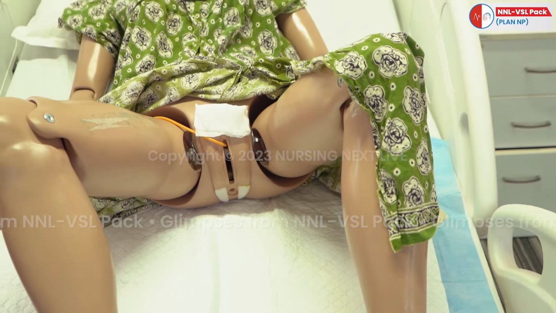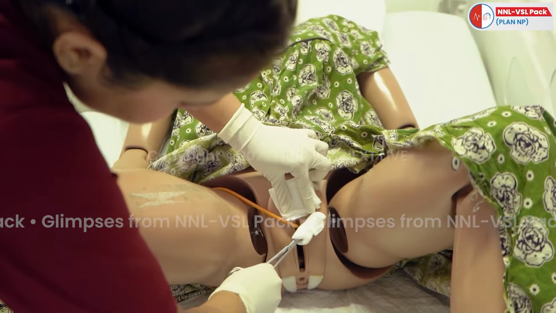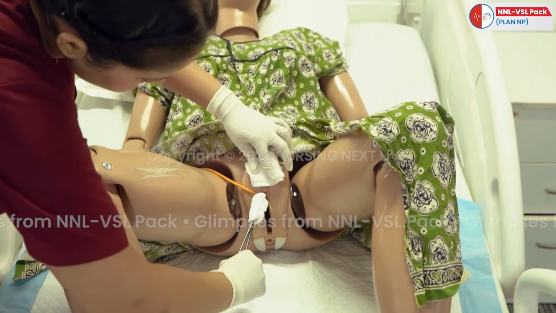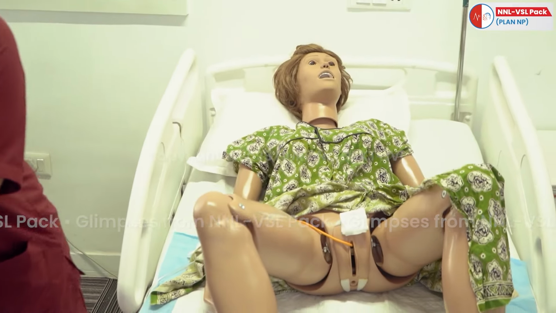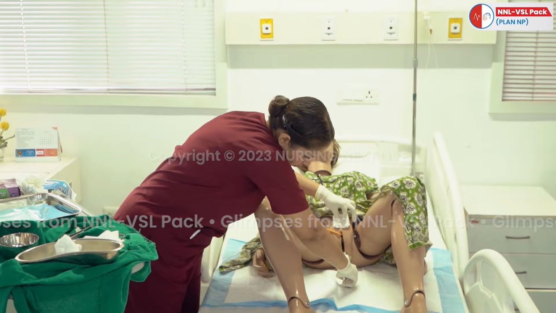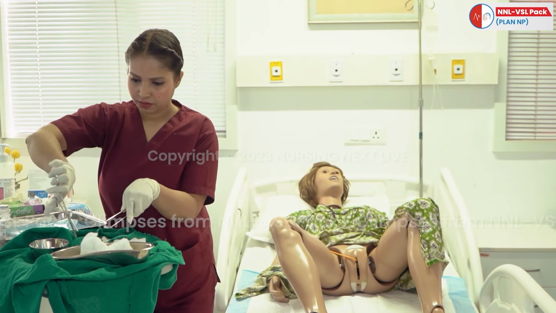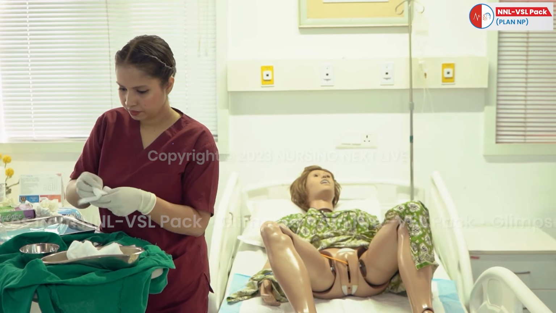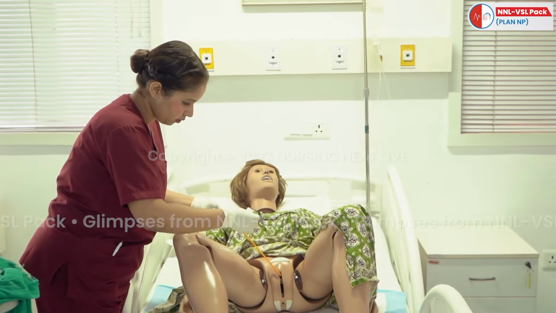Same way, pat dry. Hold the catheter with the non-dominant hand and with the dominant hand clean with normal saline from inner to outer in rotatory motion.